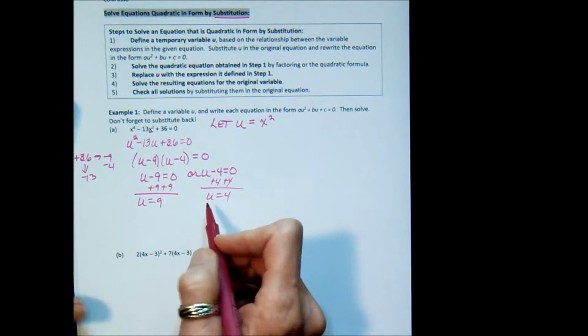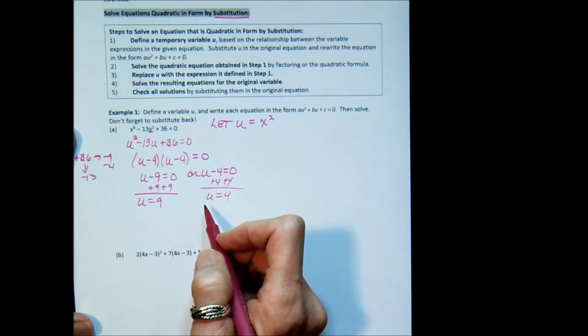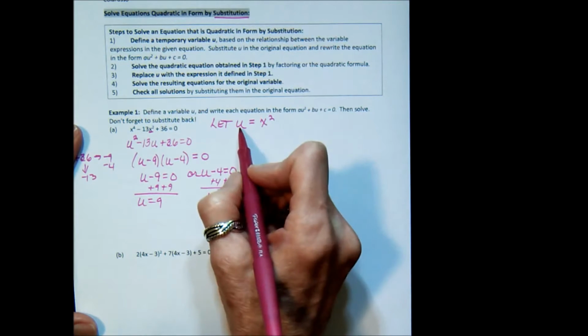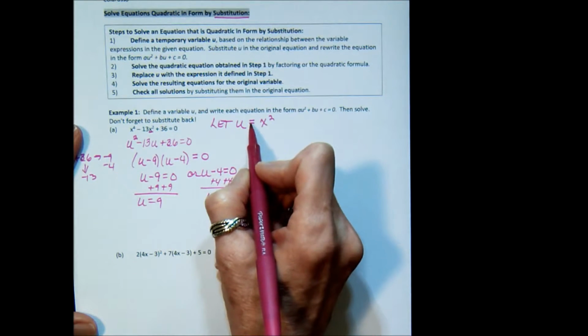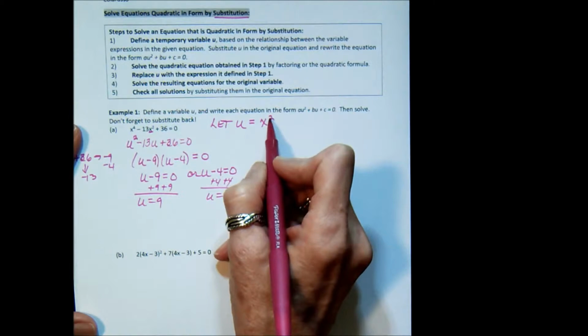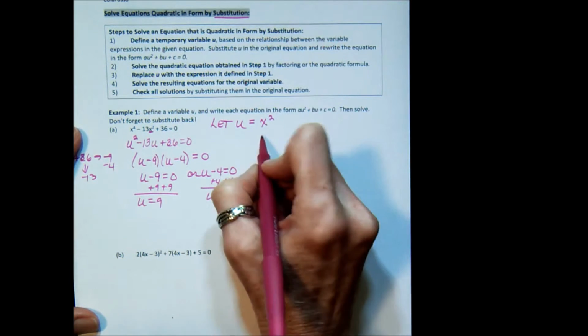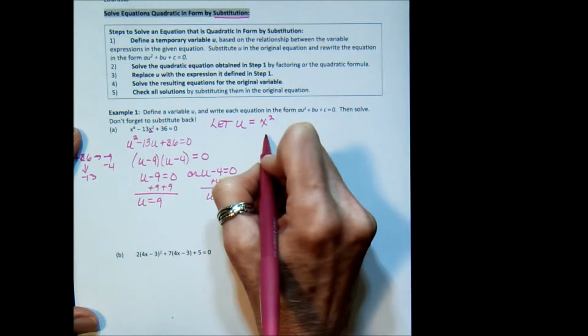Now, this is the part that's very different from anything you've probably ever done before. We are not trying to solve for u. We're trying to solve for x. But we let u be a stand-in for x squared. So u is 9 is a stand-in for x squared.